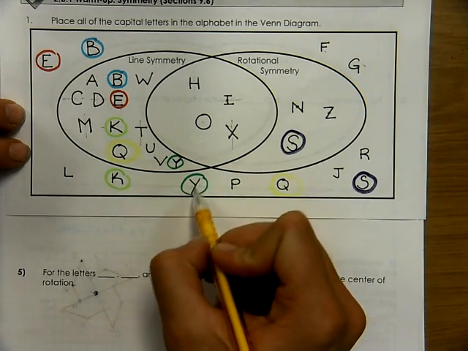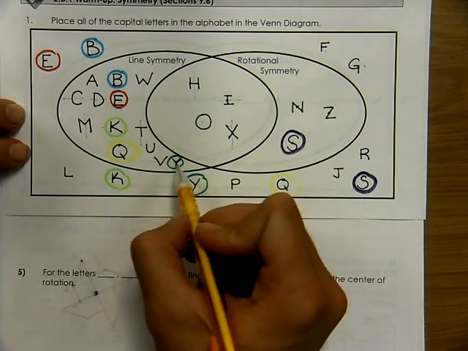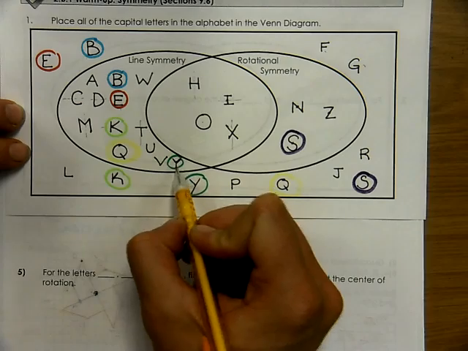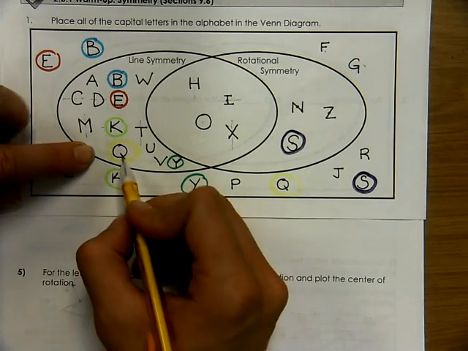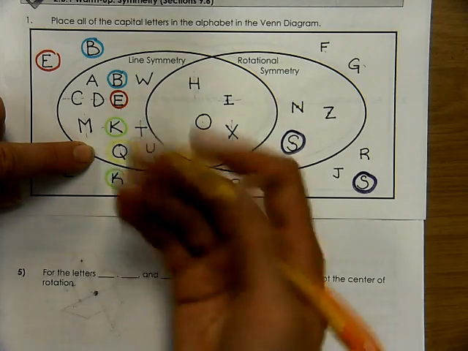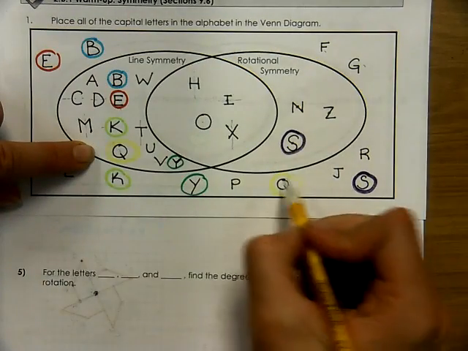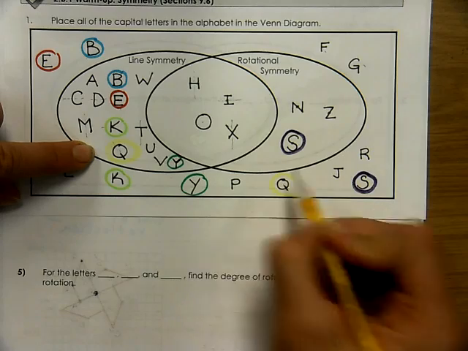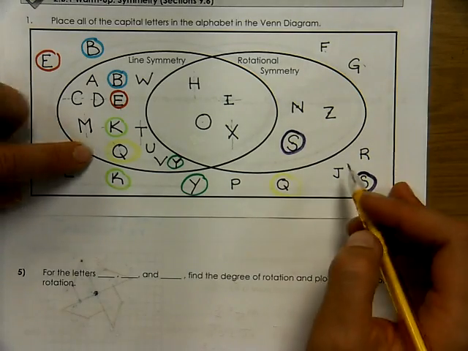With Y, if you make a slanted line here, this would have neither, but if you have a vertical line, then this would be line symmetry. And with Q, if you have this so that it cuts right down the middle, this could have line symmetry that's on a diagonal.